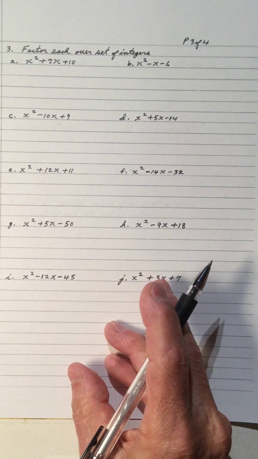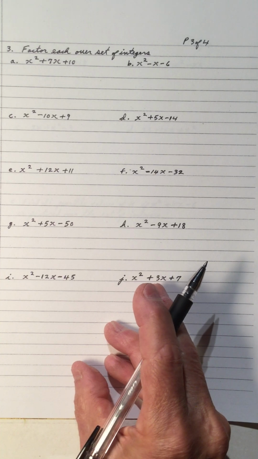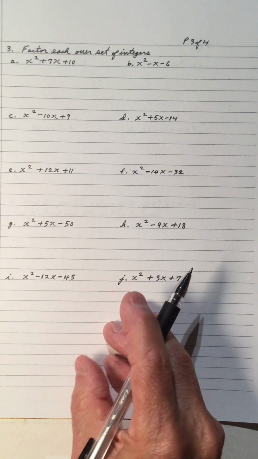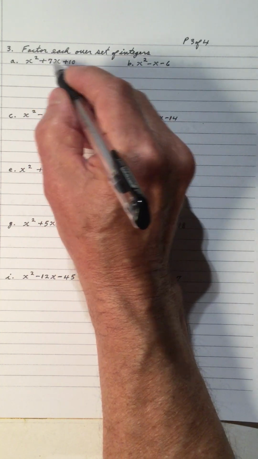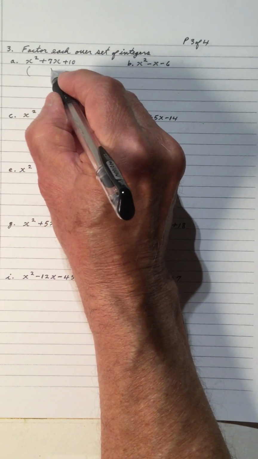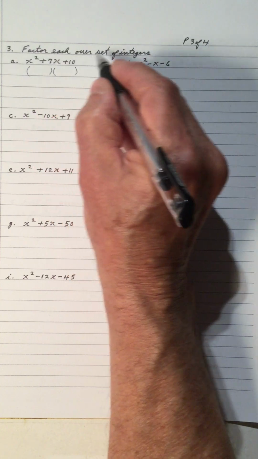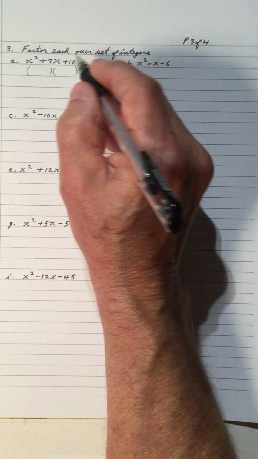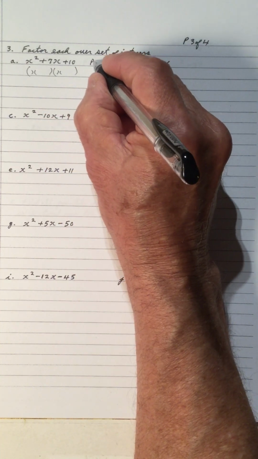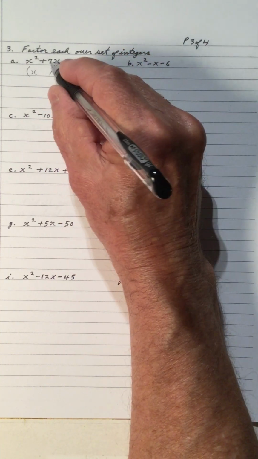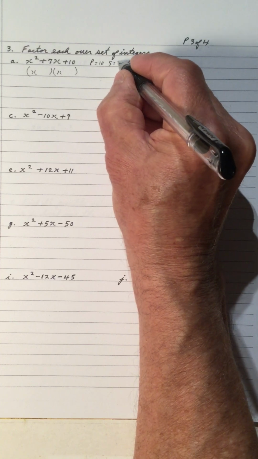Okay, let's continue. Factor each over the set of integers. So we have x squared, so this is a quadratic, so it's made up of two binomials. Notice there's no GCF here. So x squared is x and x. The product is 10, and the sum is 7.